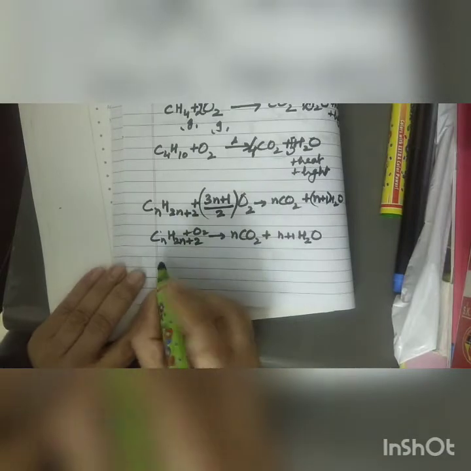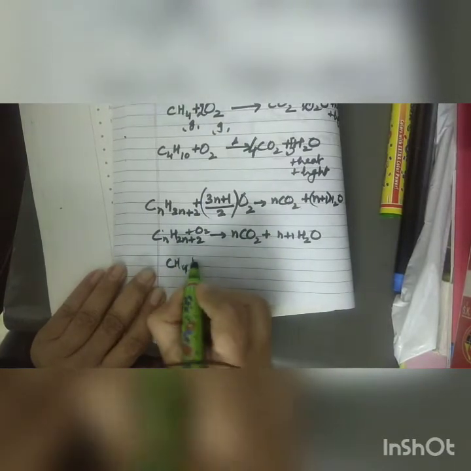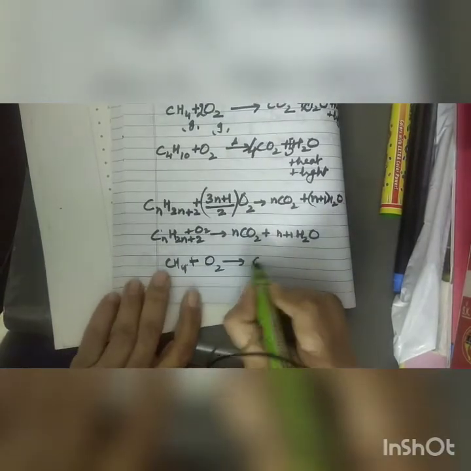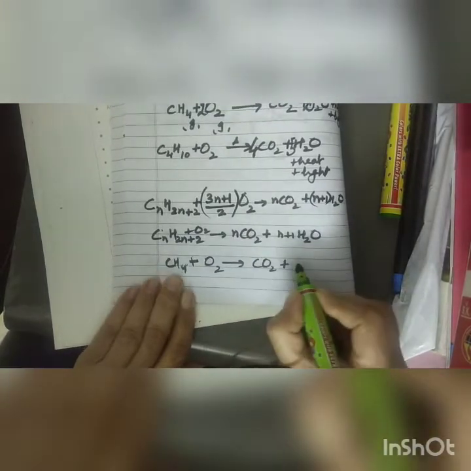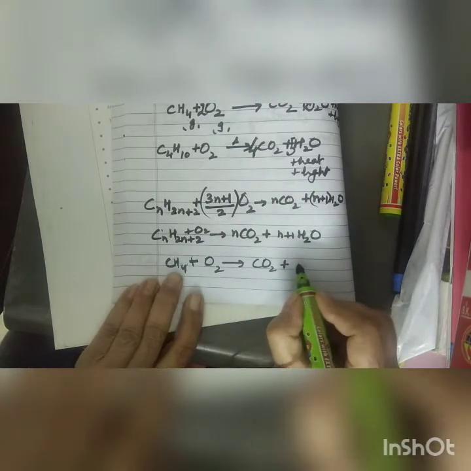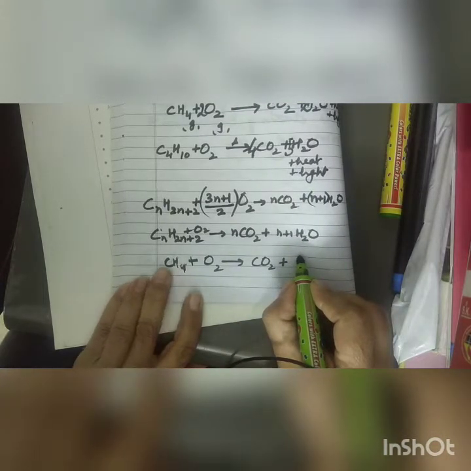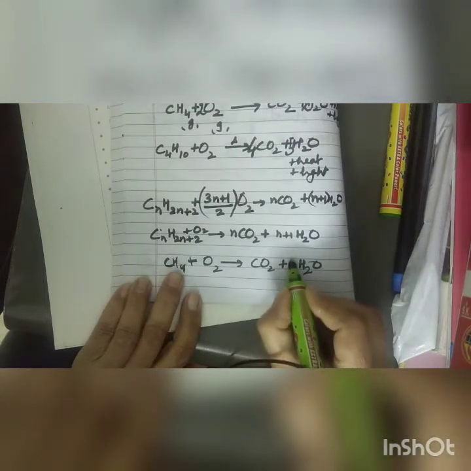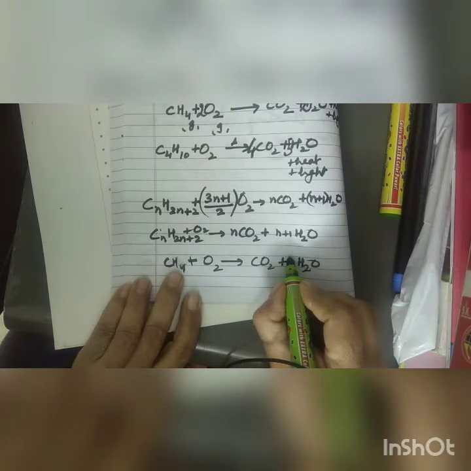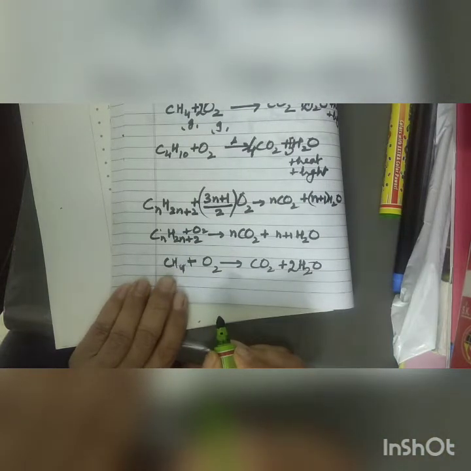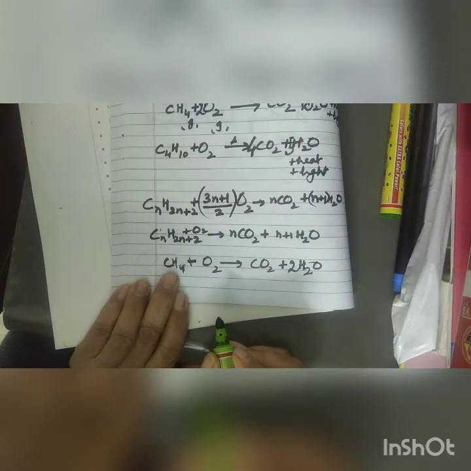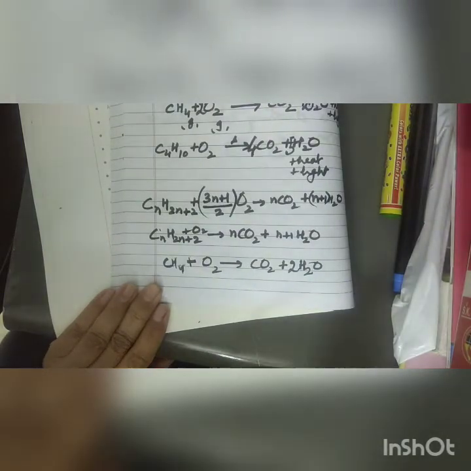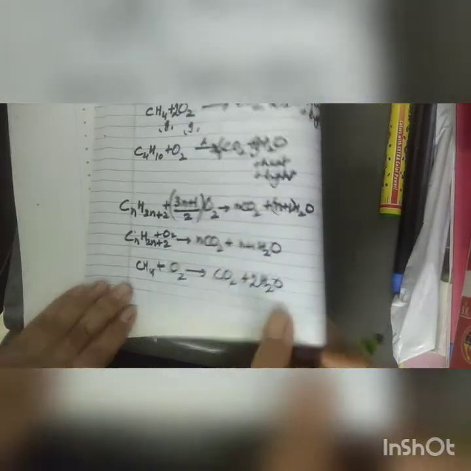Like, let me just take CH4 plus O2. So how much carbon dioxide will I get? I'll get CO2. How much water will I get? Look here, n plus 1, so this came, 2H2O, right? We go ahead.